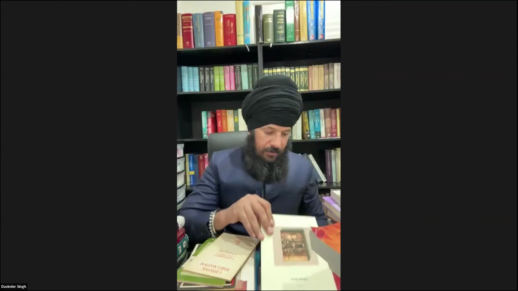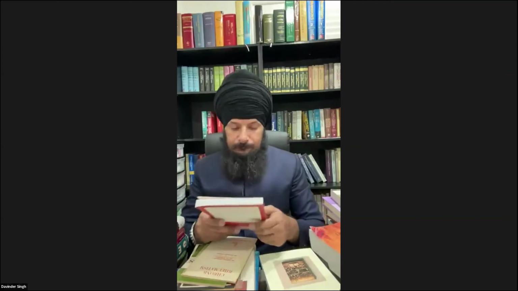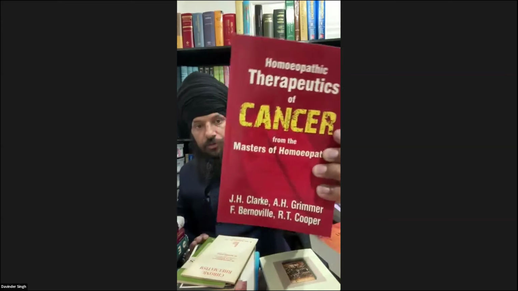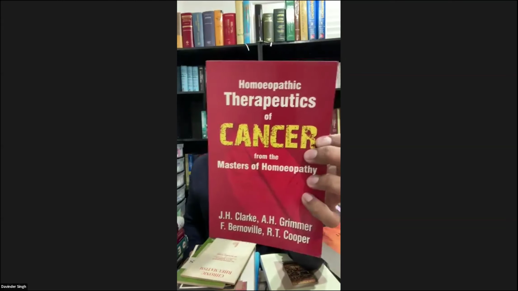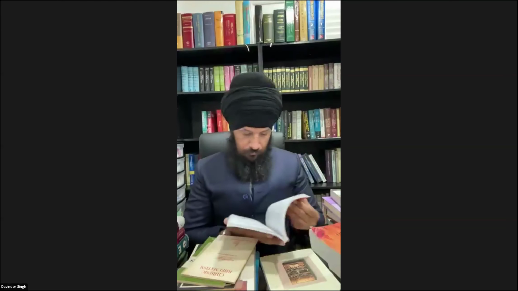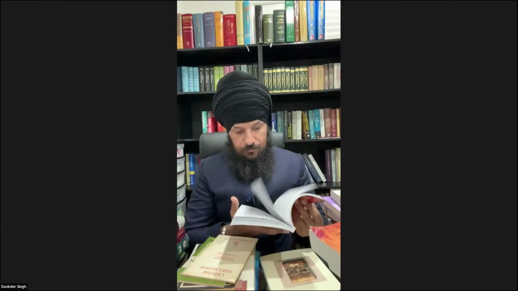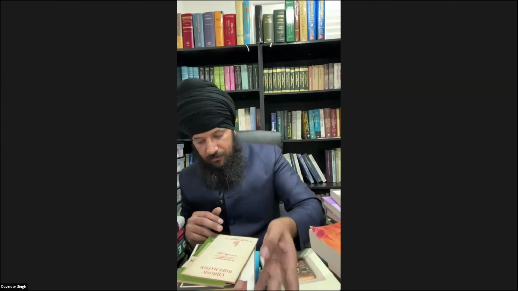And for the people who are working on cancer, this book is good. Homeopathic Therapeutics of Cancer from the Masters of Homeopathy, Dr. Clark, Dr. Greimer, Dr. Bonovelli, Dr. Cooper. Very, very good book for those pursuing cancer. How cancers start, how we can treat them.